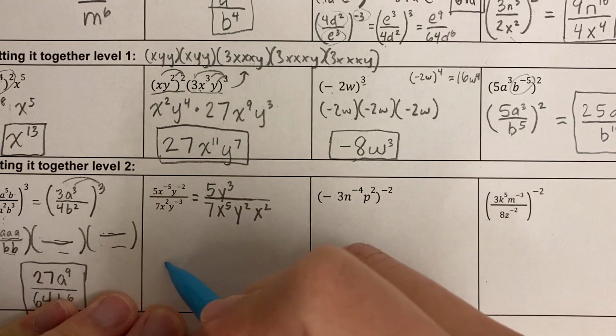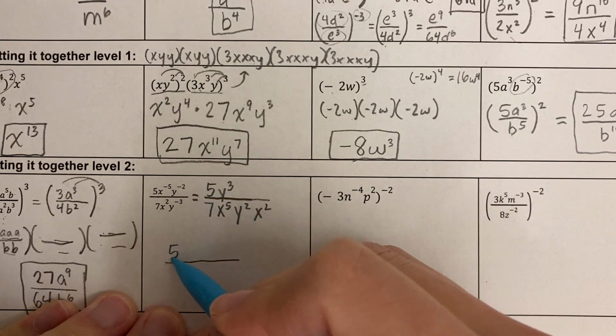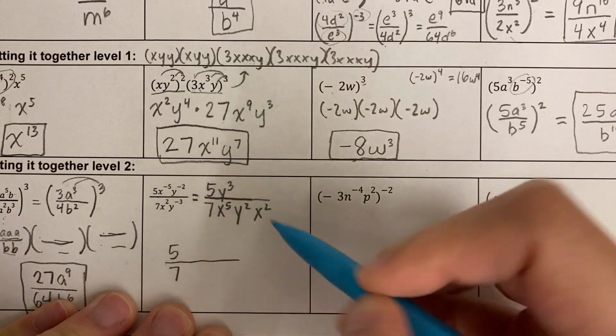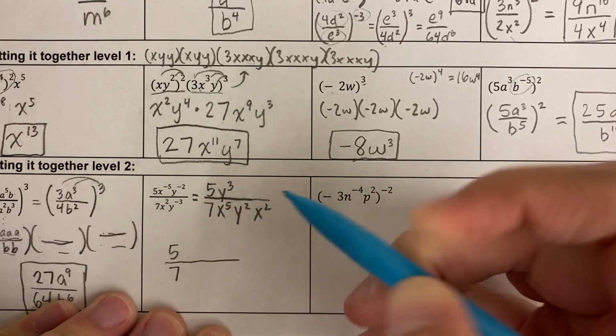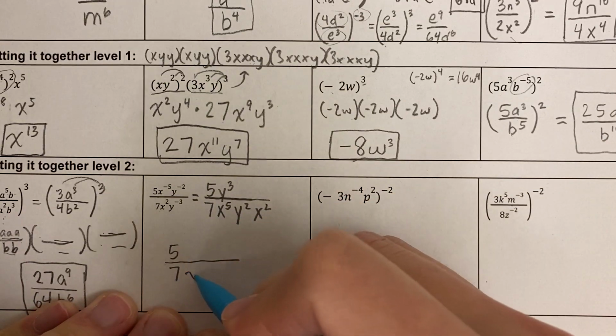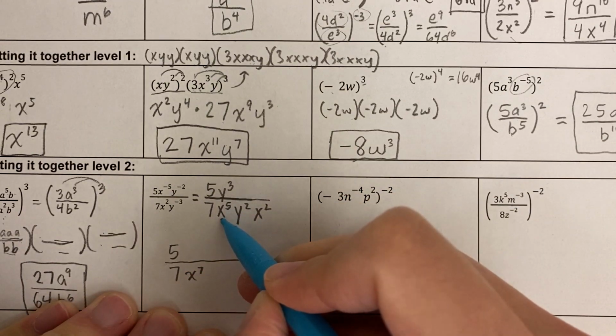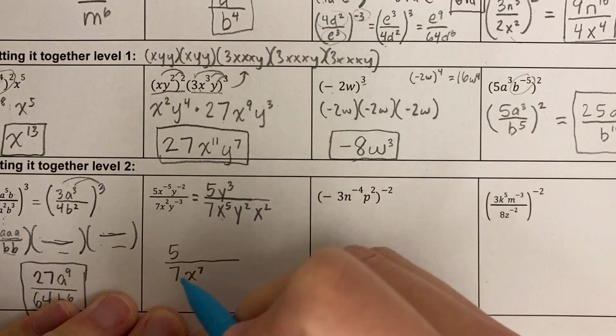Now I can simplify. So here's my fraction. The 5 and the 7, there's nothing to simplify. Let's see what happens with the x's. There's 5 x's and 2 more x's all on the bottom, so those just become 7 x's on the bottom, right? That's x times x times x times x times x times x times x, all on the bottom.